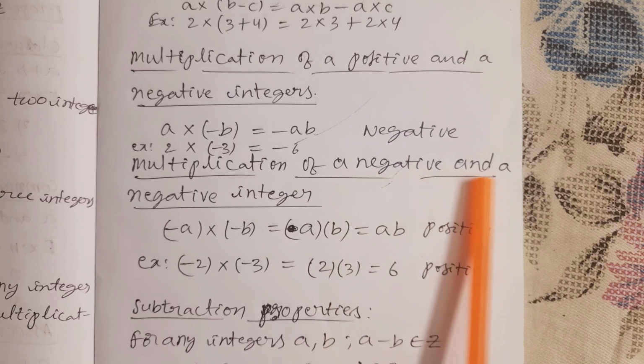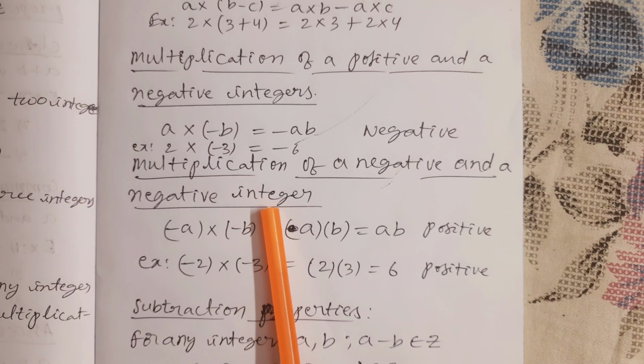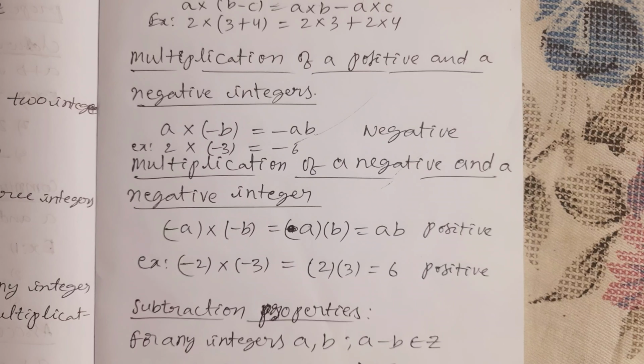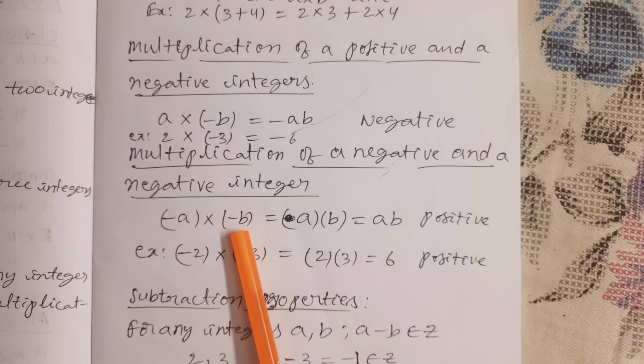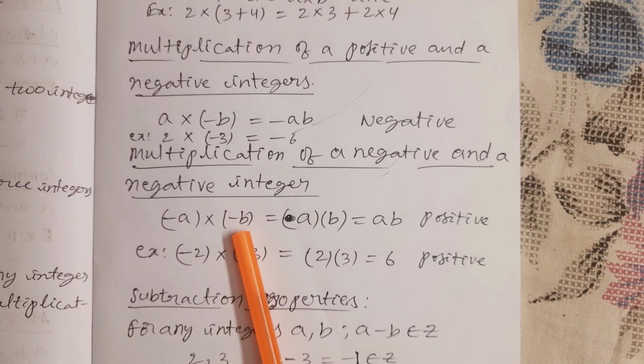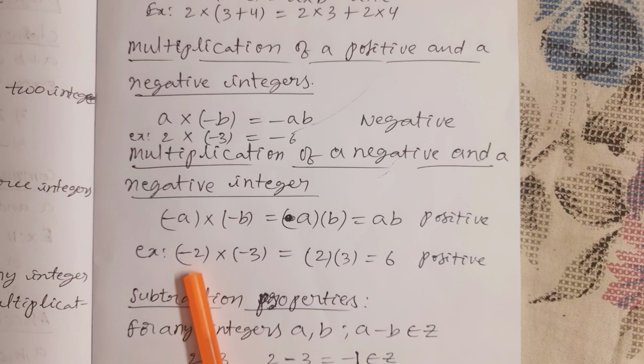Multiplication of negative and negative integers. Both negative integers, suppose you are taking, minus a into minus b is equal to minus into minus plus a into b, ab. That means a positive integer comes. Now I am taking an example, minus 2 into minus 3. That means minus into minus is plus, 2 threes are 6. This is positive.